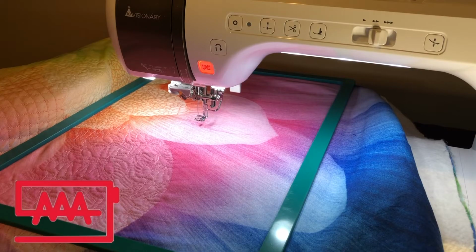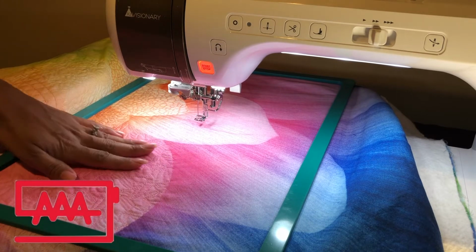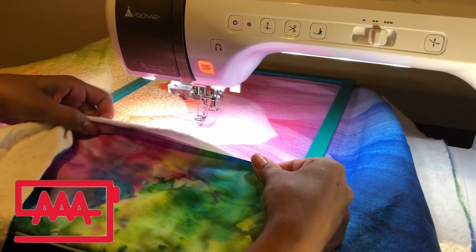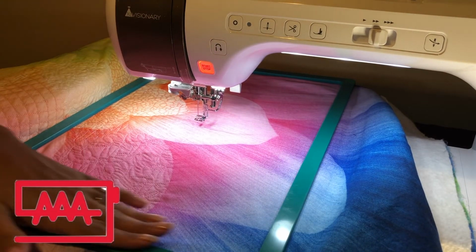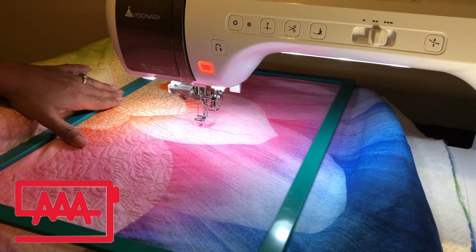I've gone ahead and hooped my fabric. As you can see, I have my dream panel here on the top, I have my batting, and then I have my backing fabric. I have all three layers in my magnetic hoop, and now I'm going to go ahead and scan my fabric, so that way my machine knows exactly where to fill in with the embroidery stitches.